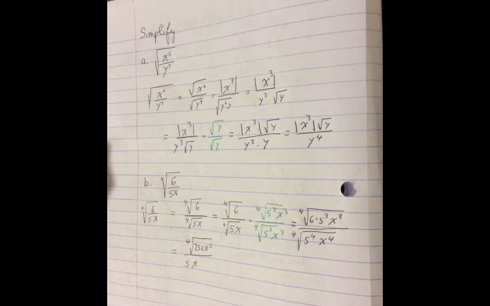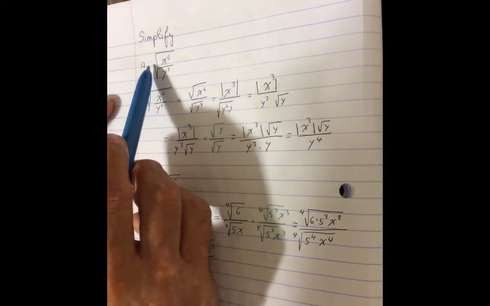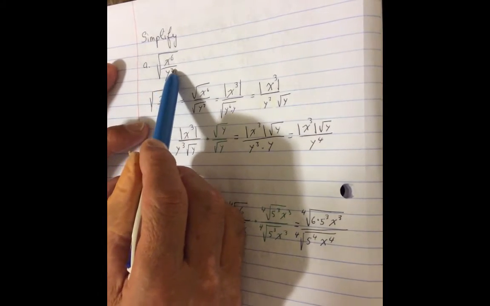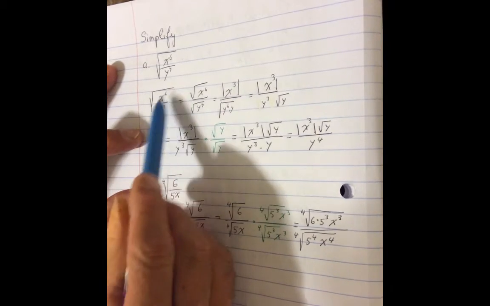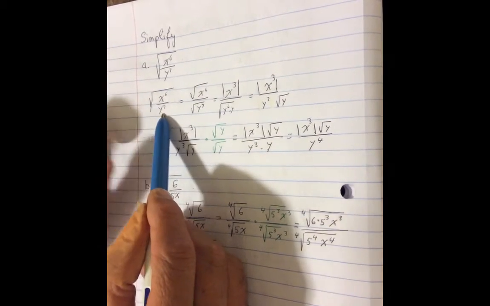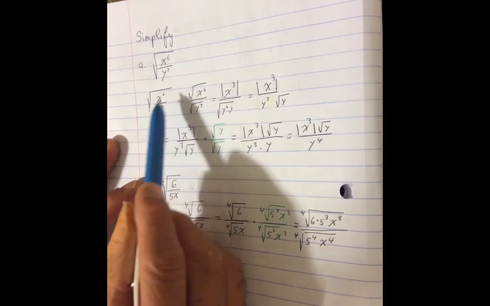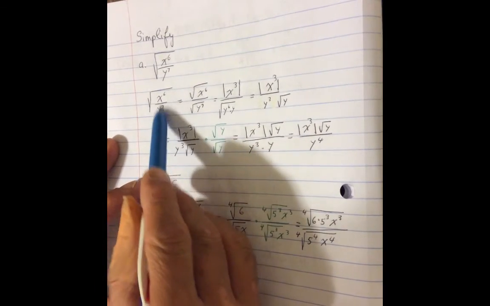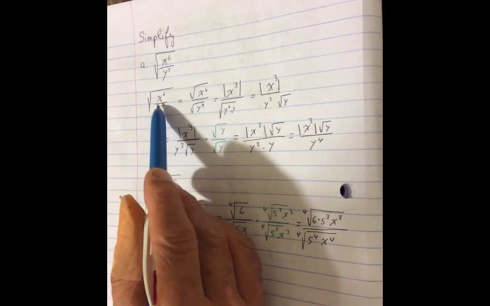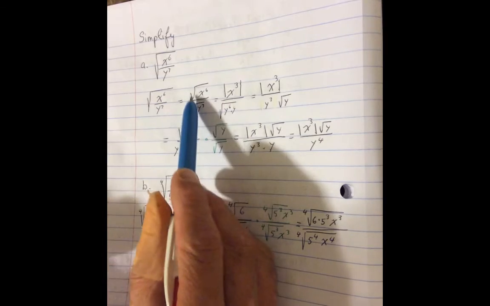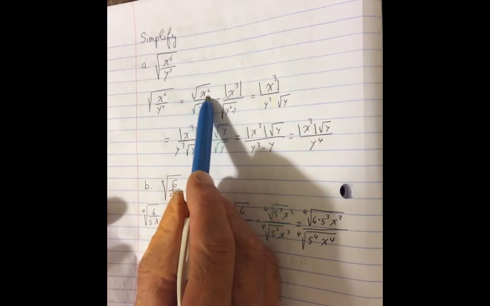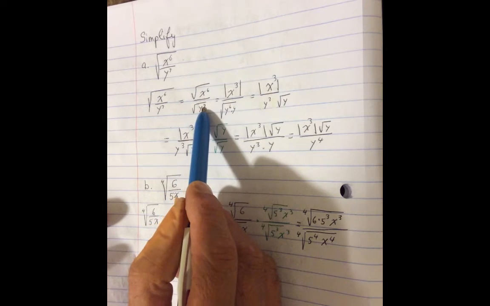Here's an example. We need to simplify the square root of the fraction x power 6 over y power 7. So square root of x power 6 over y power 7, we can separate them because we can divide them. That's x, that's y. If the bases are similar, we can divide and subtract the exponents, but if the bases are different, we can do nothing. So we are going to separate the numerator and the denominator. So it's going to be square root of x power 6 over square root of y power 7.